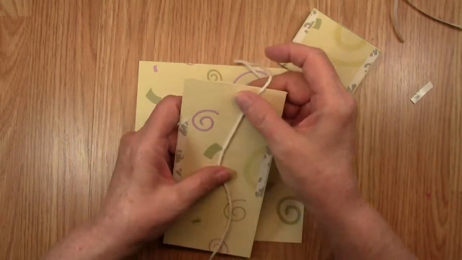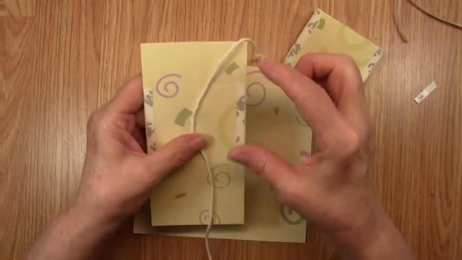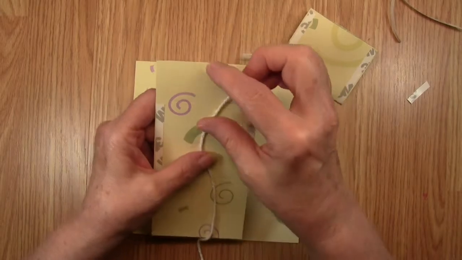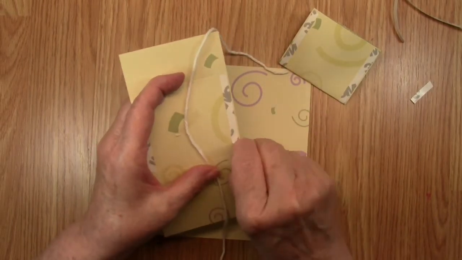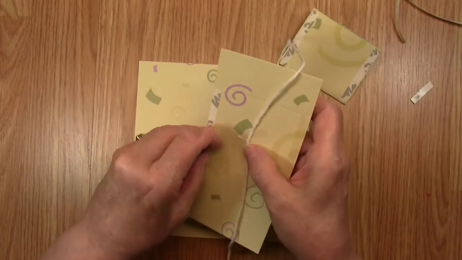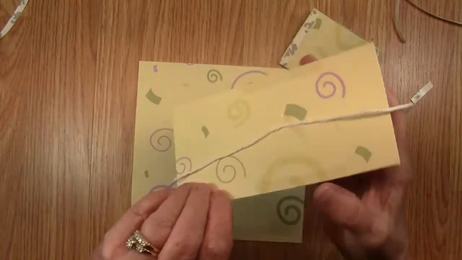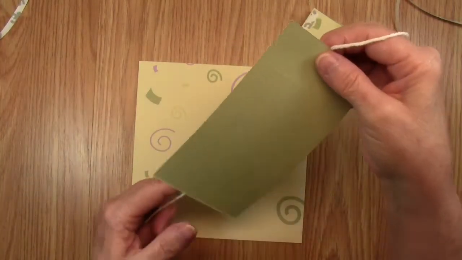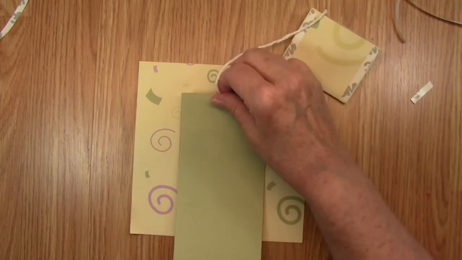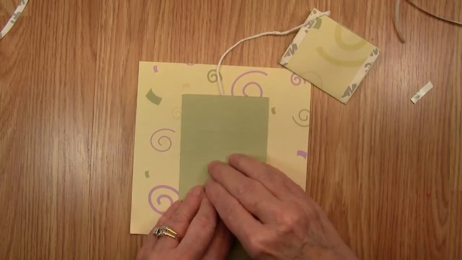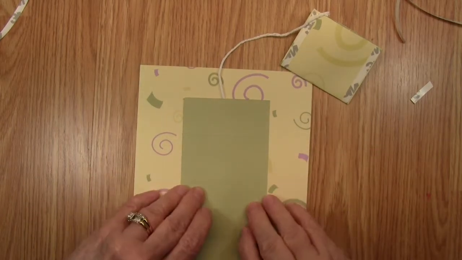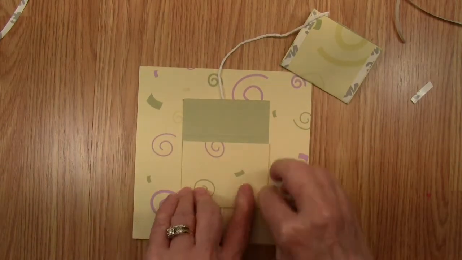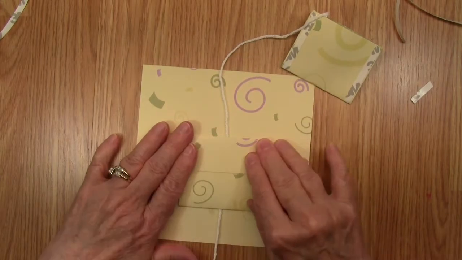Now, if you'll notice, there is a small portion and a large portion. This small portion goes to the top. So we're going to attach that to our base page by turning it over. Make sure your string comes out the top and the bottom, and glue it to your base page. Then we're going to fold up the bottom, and we're going to fold the top over.